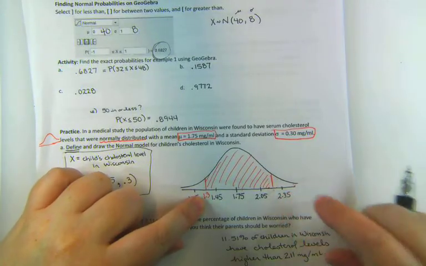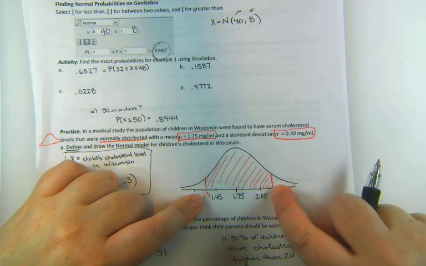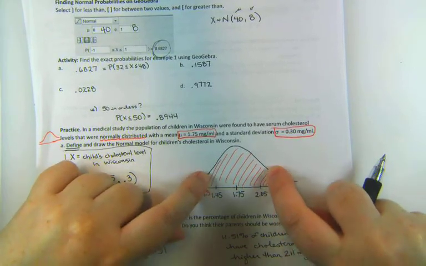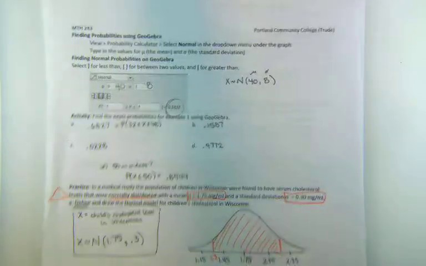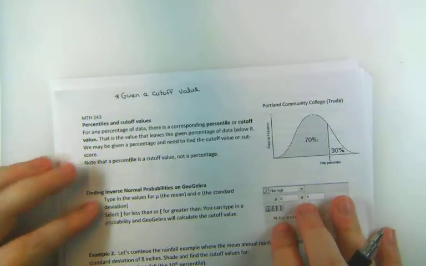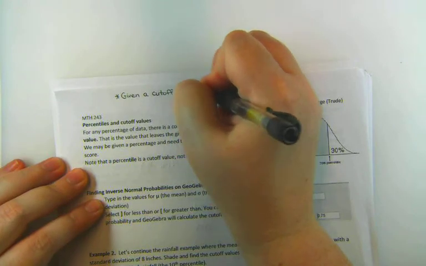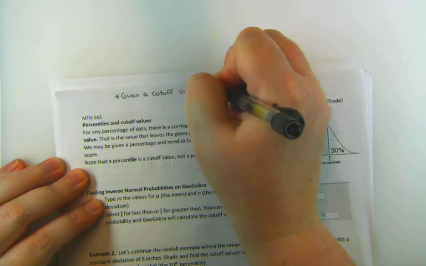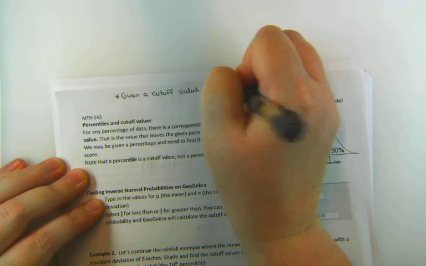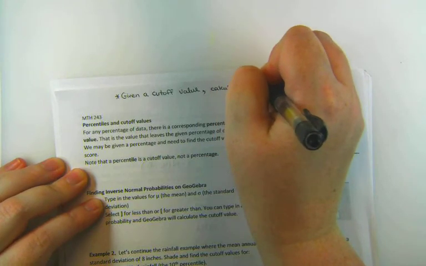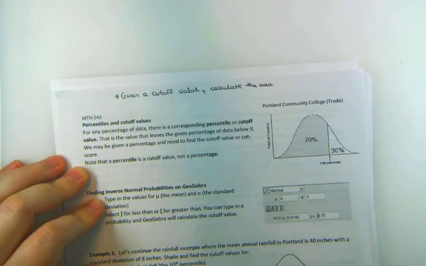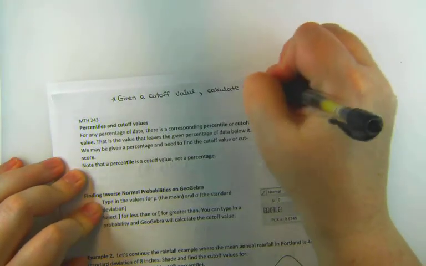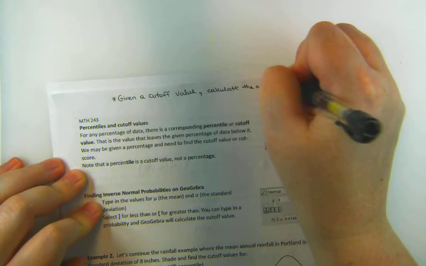Like for this case, we had cutoff values of 1.3 and 2.23. These cutoff values define the area. So in those examples, given some cutoff values, we were calculating the area, because by calculating the area, we found probability or percentage.